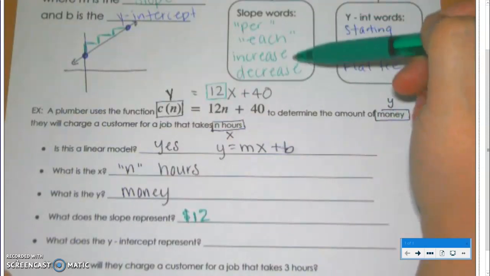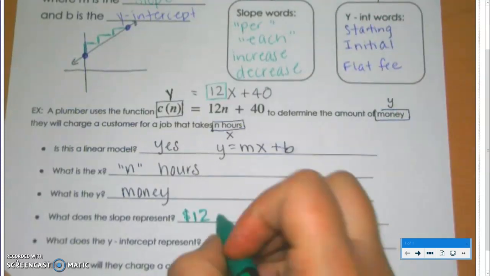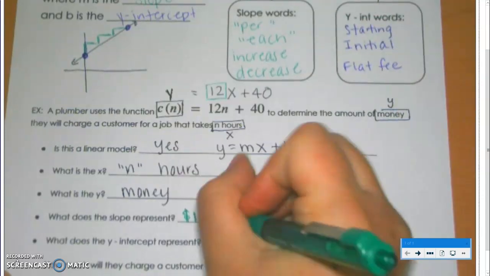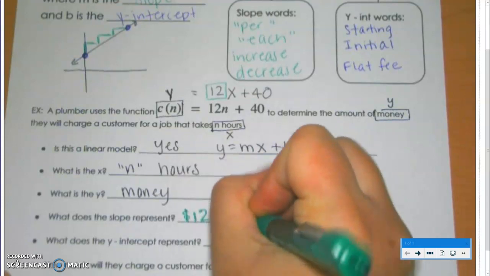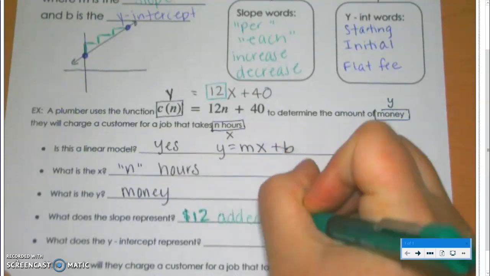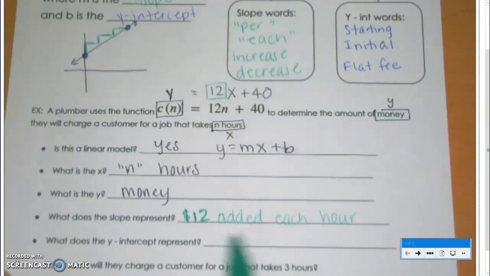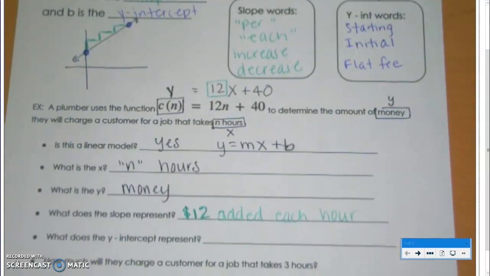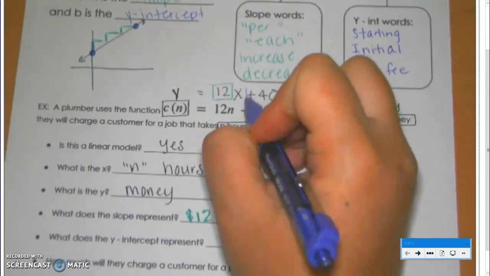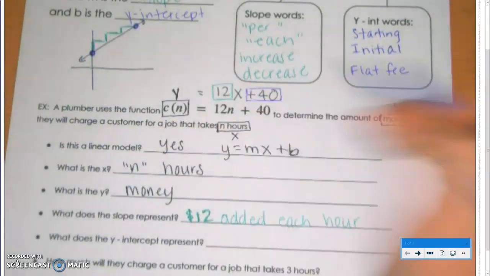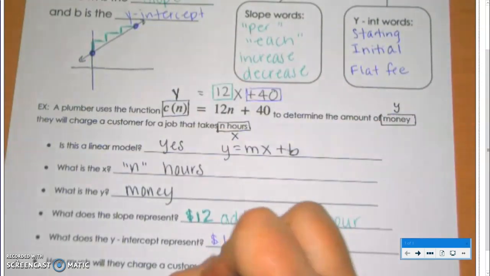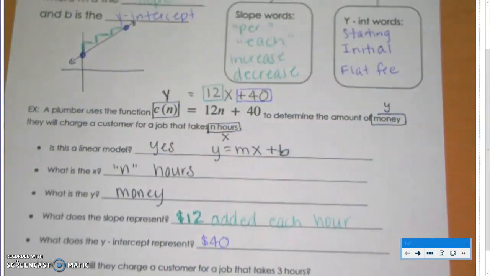I have to use words that are like this. So it's $12 added each hour, and a $12 increase each hour, $12 per hour, any of those would be fine. The y-intercept is the 40 that's at the end. So that means $40, and we can use anything like this.